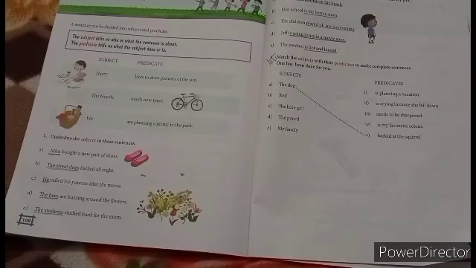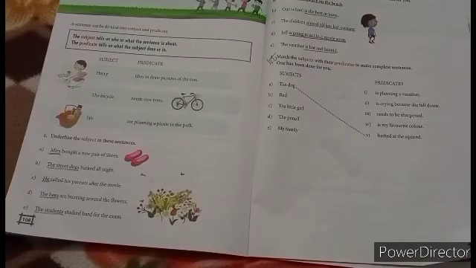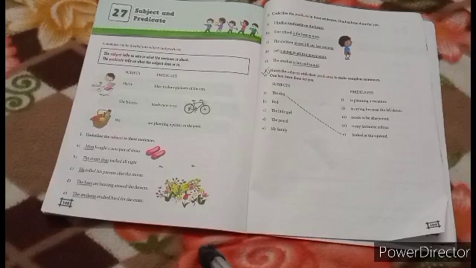So I hope that you all understood today's concept, and if you face any difficulty for this topic, chapter number 27, subject and predicate, you can ask me, and your homework is question number 3 of page number 109. I hope you all understood today's concept nicely, and that's all for today.